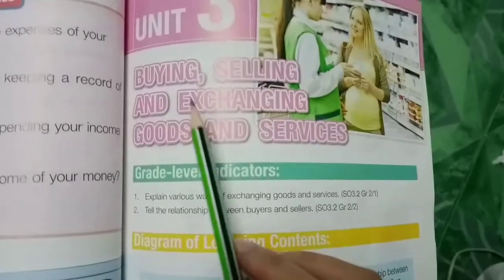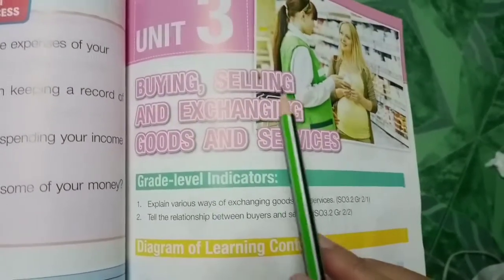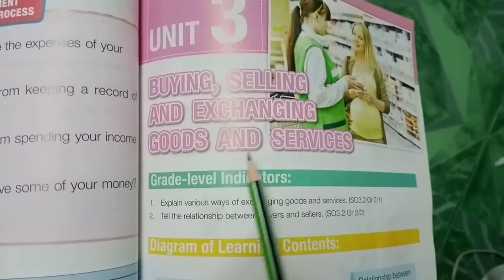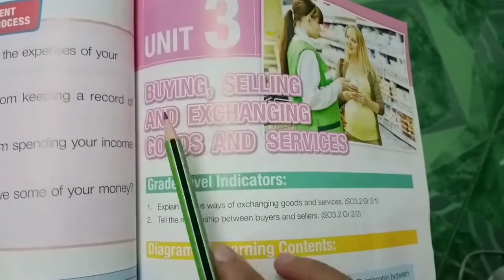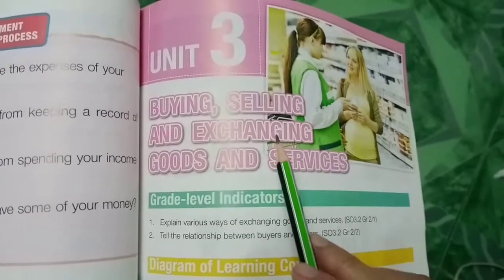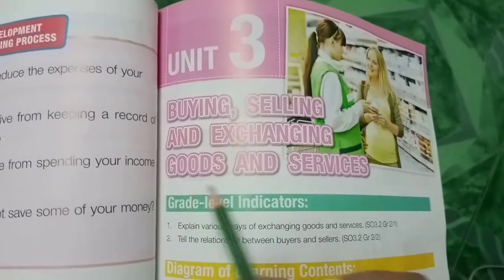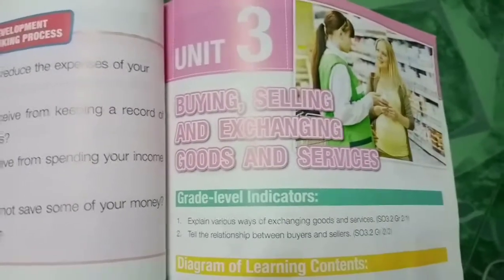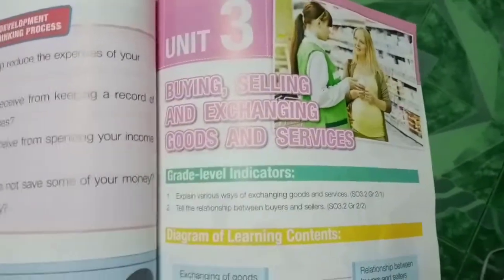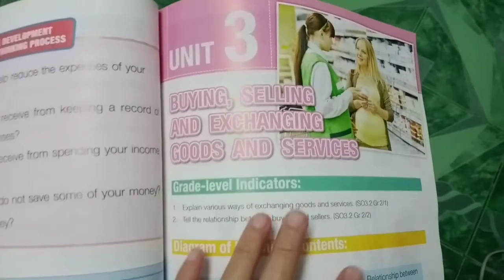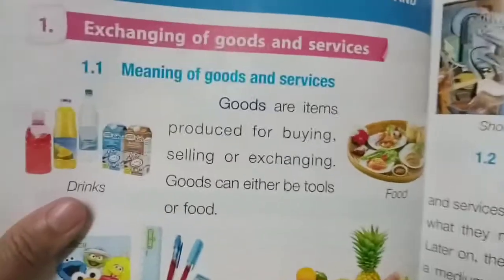So we can have here buying, selling, and exchanging goods and services. Buying, if you want to buy something, selling is about selling, and exchange of goods, goods means the things, or services. Services like haircut. So that's why last time I went back to unit 1, because unit 1 is connected to unit 3. So we are going to know things about here.